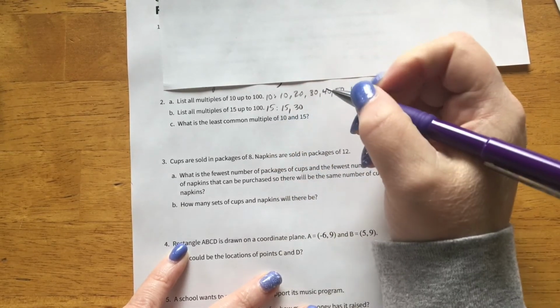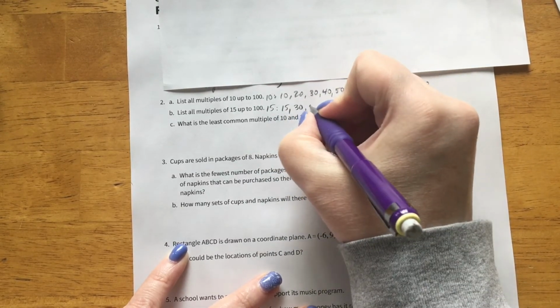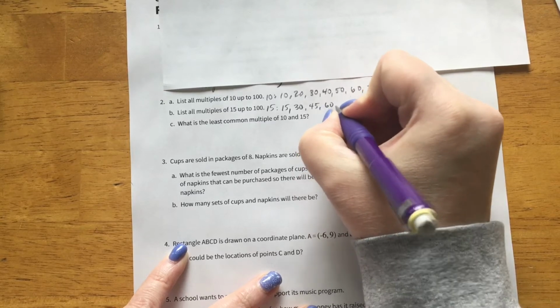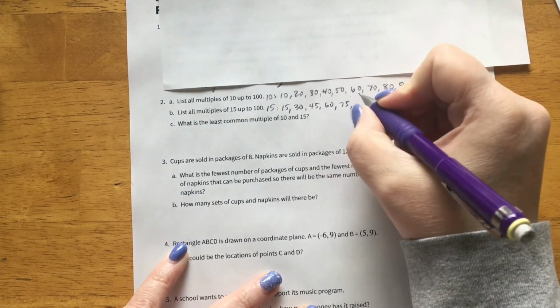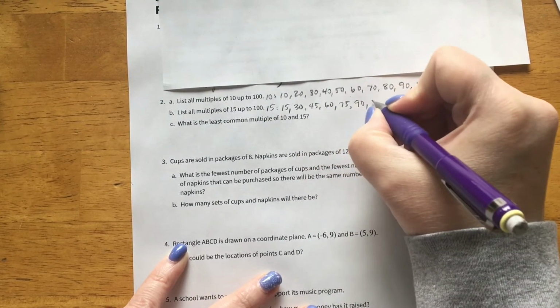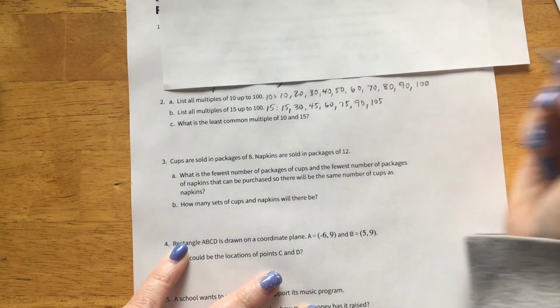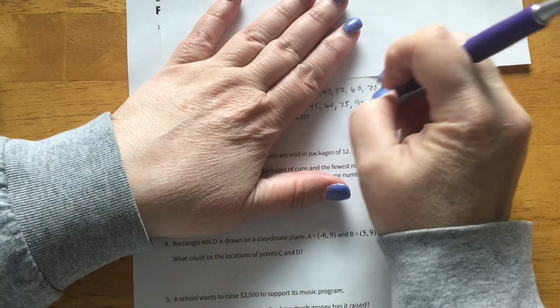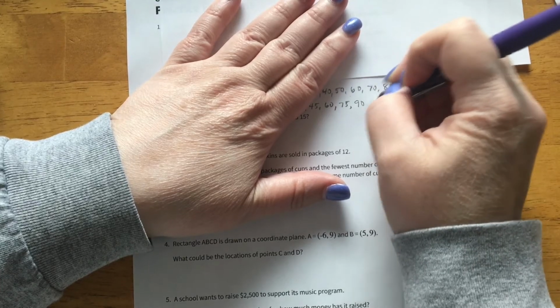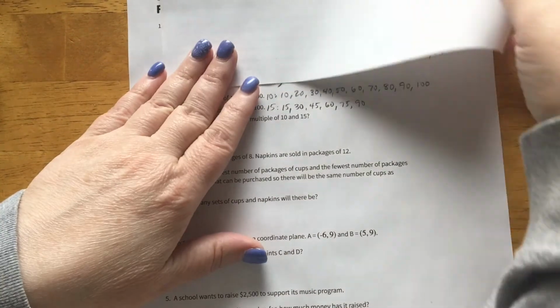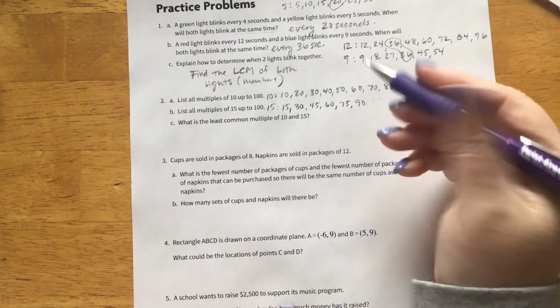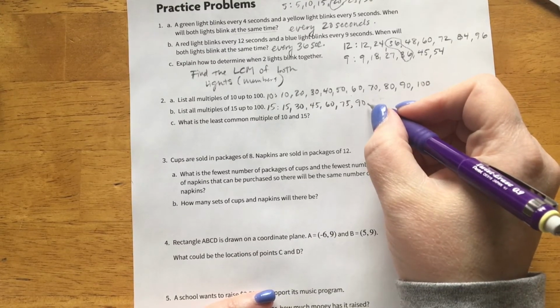15, 30. I want to see how far I can go without looking. 45, 60, 75. That's as far as I can go. 90, 105. Up to 100. Okay, we can stop. I didn't even need 105. Okay, so I did pretty good without looking. How did you guys do? That was very handy though, wasn't it? All right, so there's the multiples of 15 up to 100.